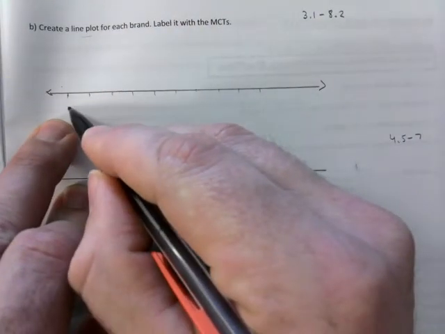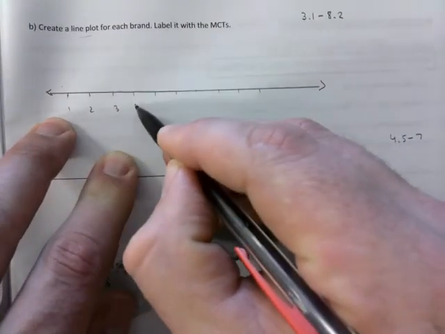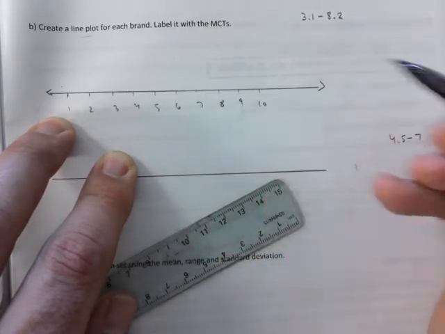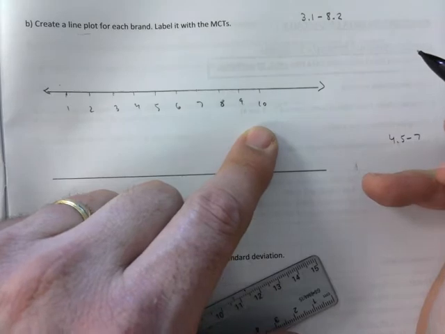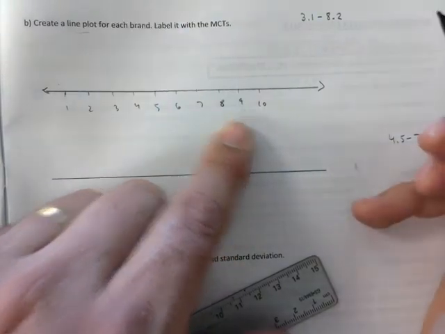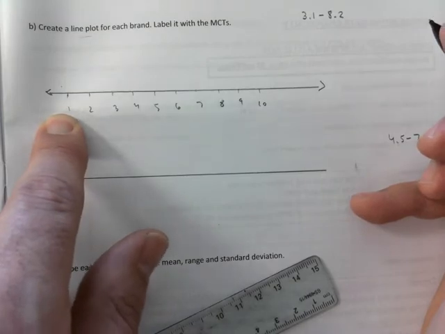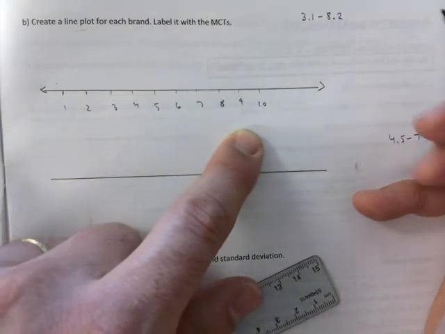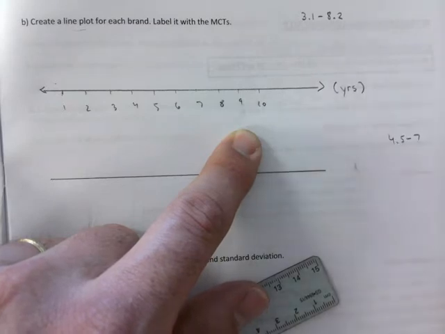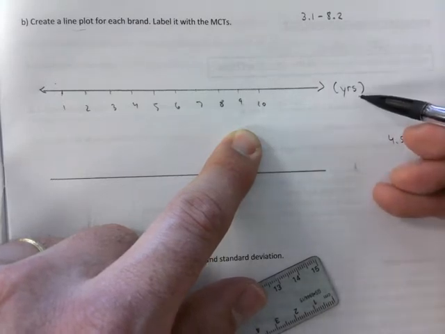You may have used a different scale. If you did this for homework, totally fine, okay? If you started at 3 and went 3, 4, 5, 6, 7, that's fine. And this is in years. You got to make sure you have your units labeled.